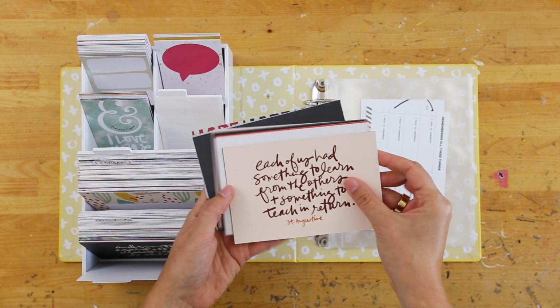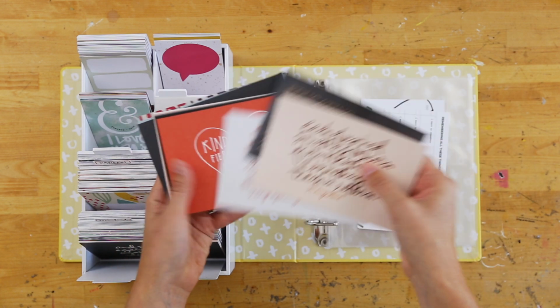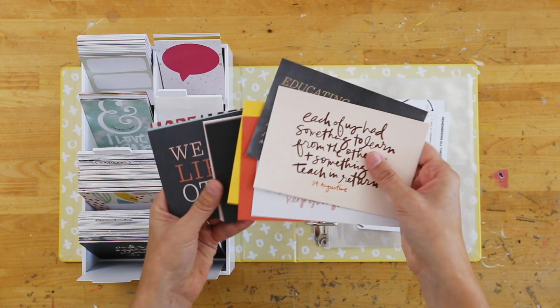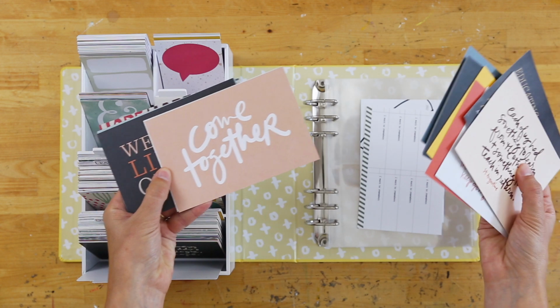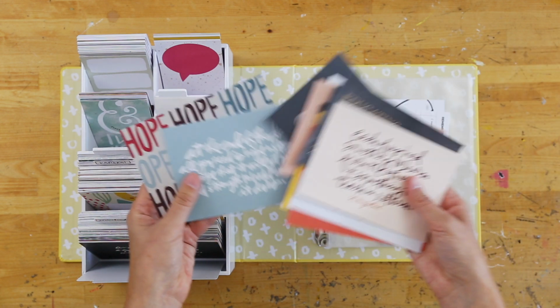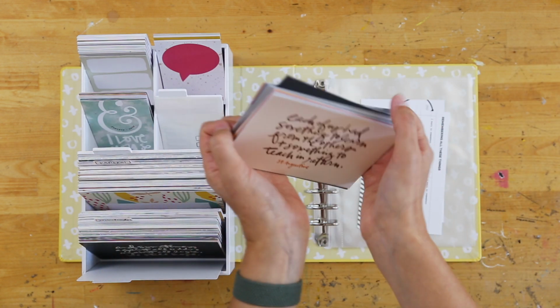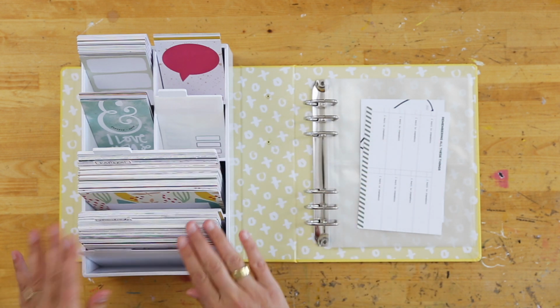So sentiments would be things like these ones, right? Quotes, cards that have big quotes on them. There's no space for writing necessarily. They can be used as title cards. They can be used to support the stories that you're telling. So those are the sentiments.